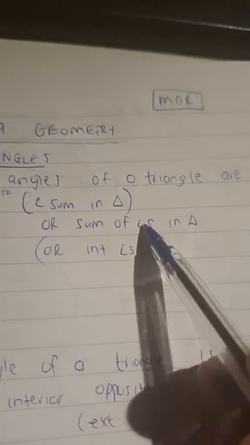So grade 8 and 9 geometry. If you are a grade 8 and 9 learner, you are in luck. If you are in grade 10, being here is not a loss. If you are in grade 11 and grade 12, being here is also not a loss, because the basics that I am going to unpack right now are so fundamental for any learner in any grade. So you have to understand these basics.